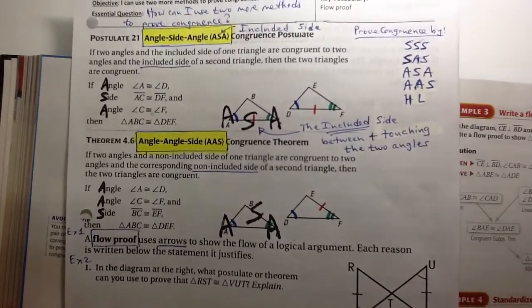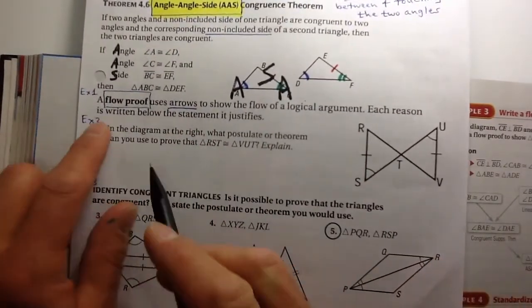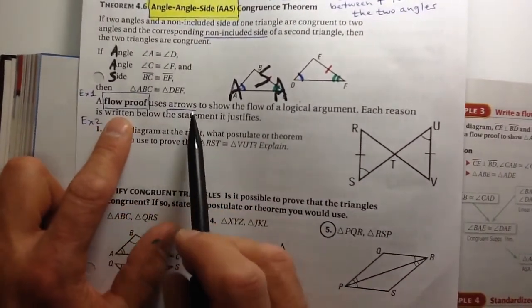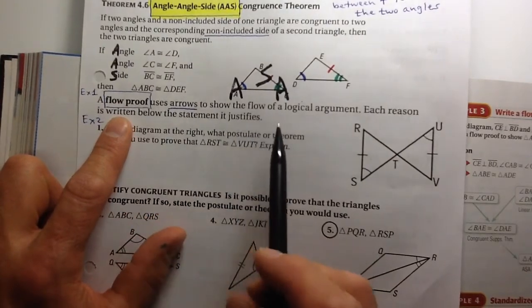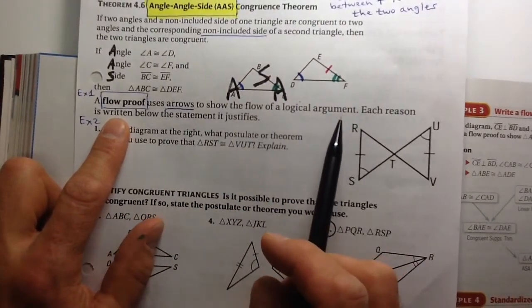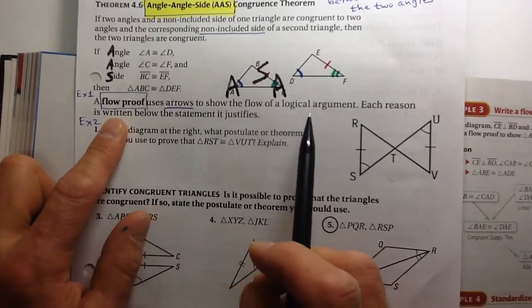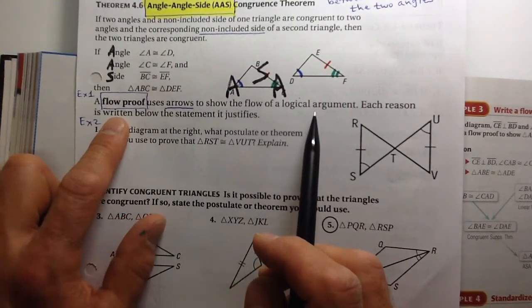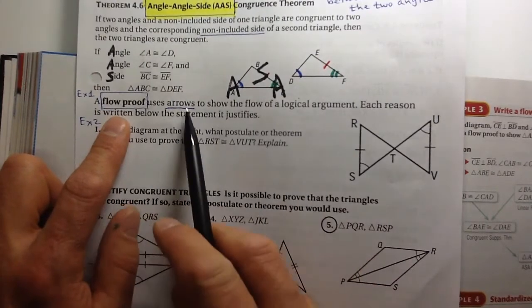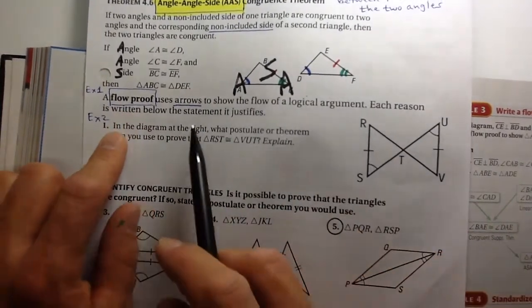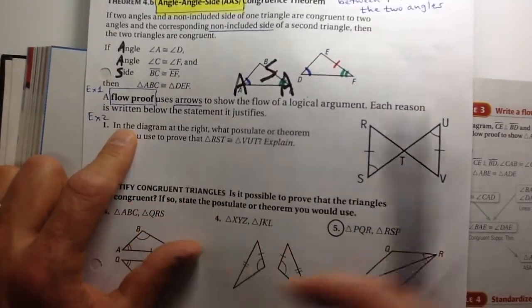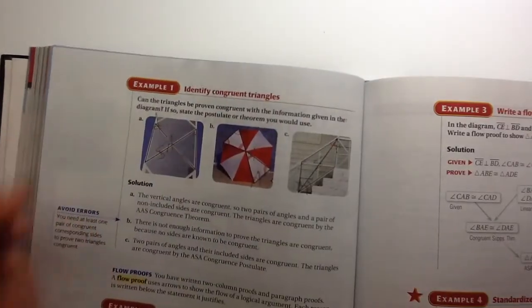Let's talk about flow proof now. Where is flow proof? There it is. Flow proof uses arrows to show the flow of a logical argument. We are accustomed to a 2-column proof. Now we're just taking the same information but putting it into a different format. It's called the flow proof. We have cool arrows. Each reason is written below the statement that it justifies.